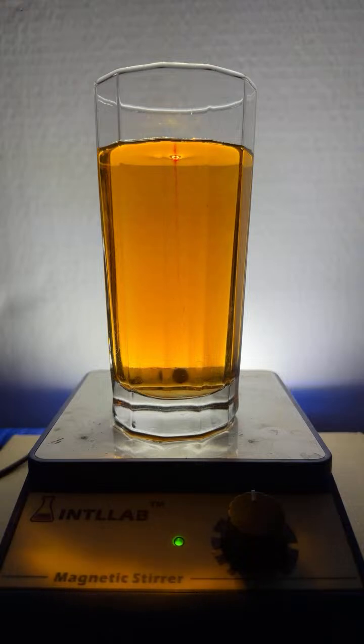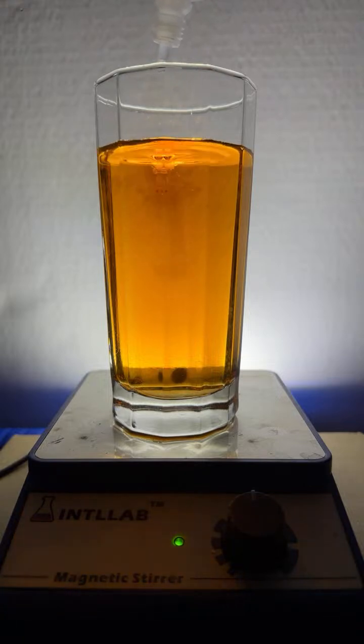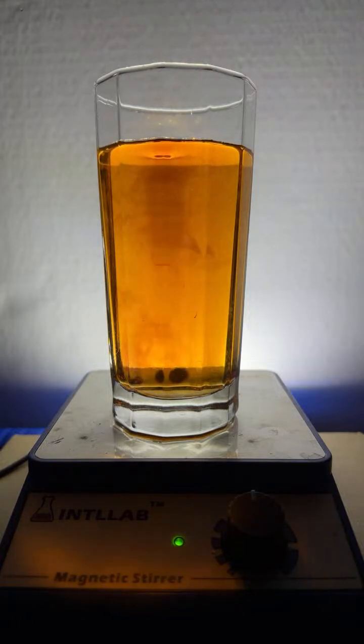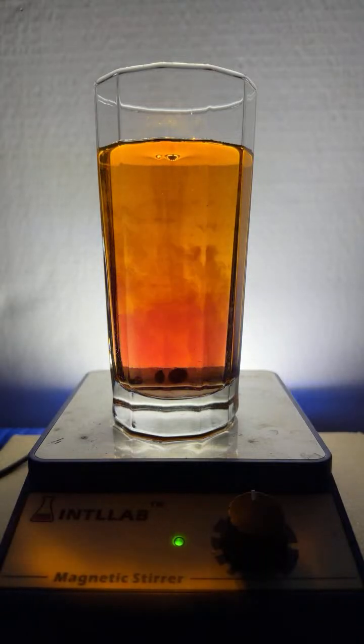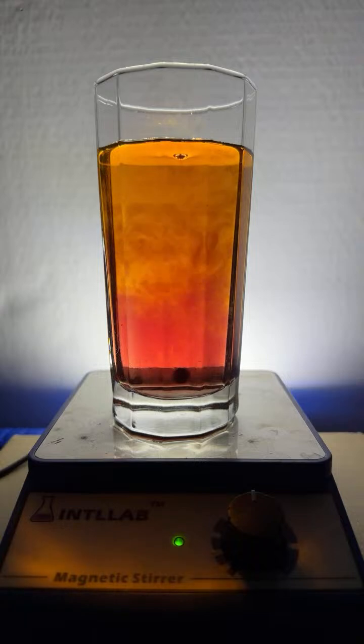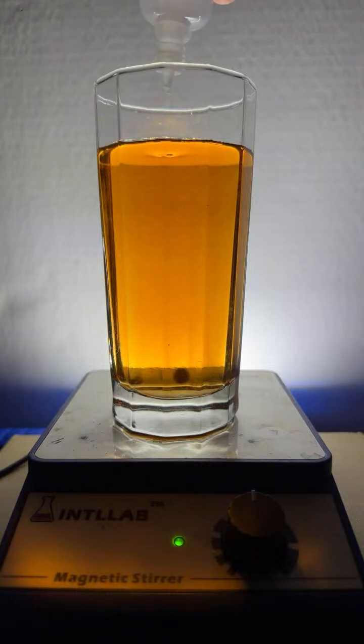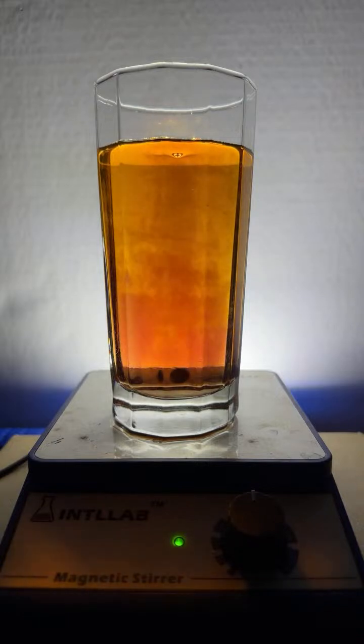All right, here we go. We're gonna add some base. See what happens here. We add a bit of base. 2 drops. Let's watch what happens. It's kind of like an angry... Oh, it all reacted away. Let's add some more base here. So you can see the base is trying to change it to a blue color.